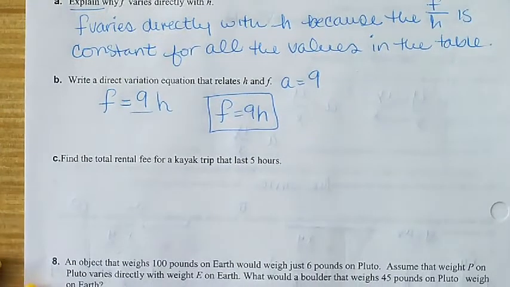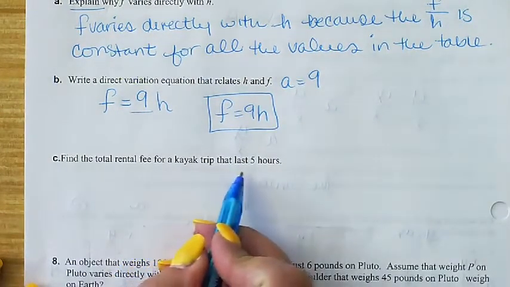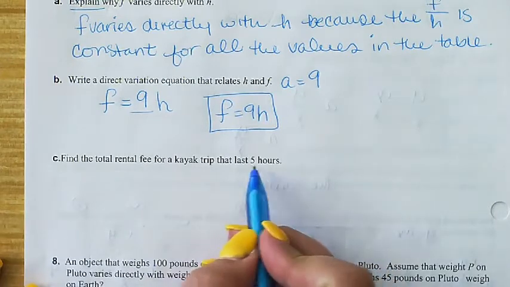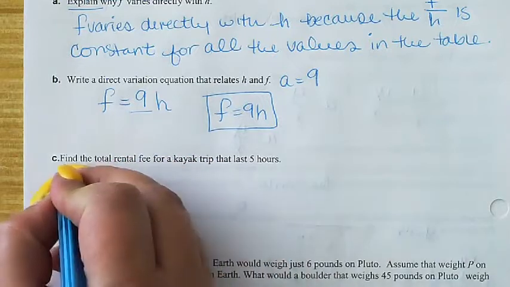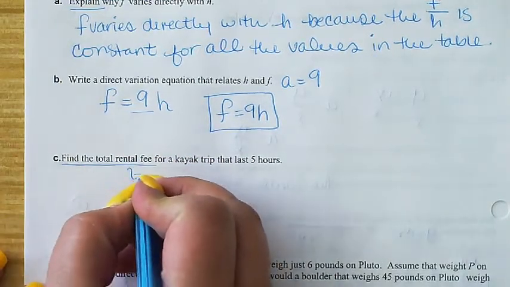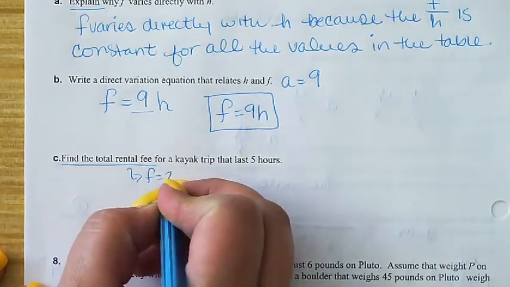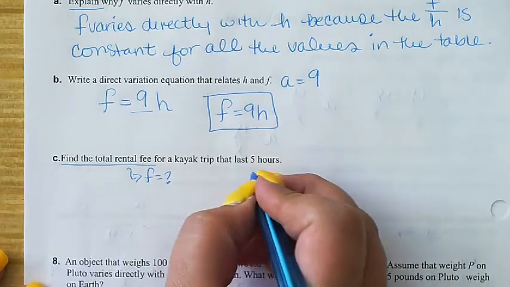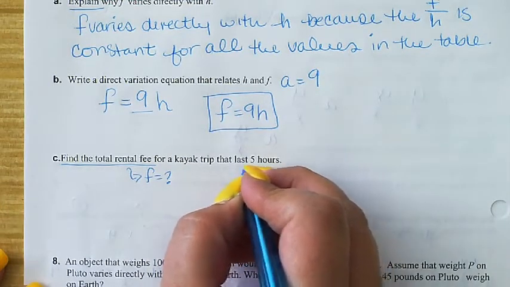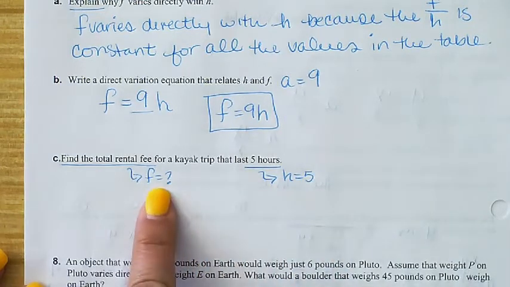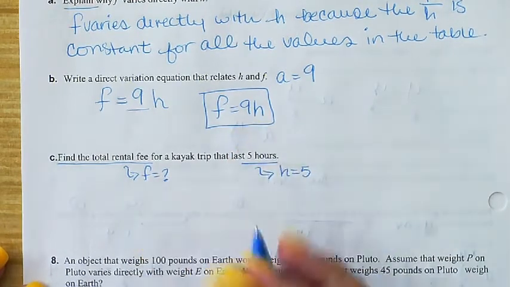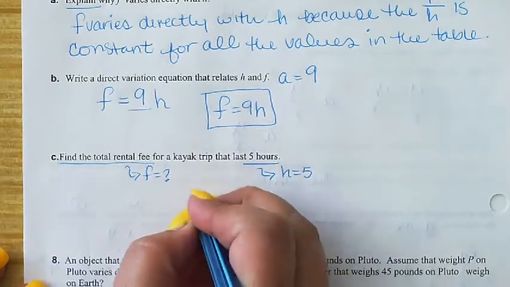Okay, all right. Find the total rental fee for a kayak trip that lasts 5 hours. So now they're giving us an h value. We have a function that we plug that in. So when it says find the rental fee, that means we are looking for an f value for a trip that lasts 5 hours, where they have given us an h value. So we want to solve for f when h is 5, and we have an equation to do that.